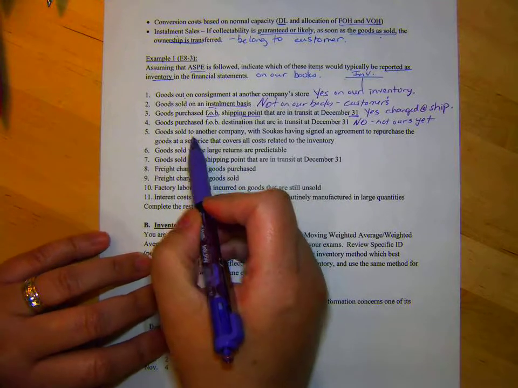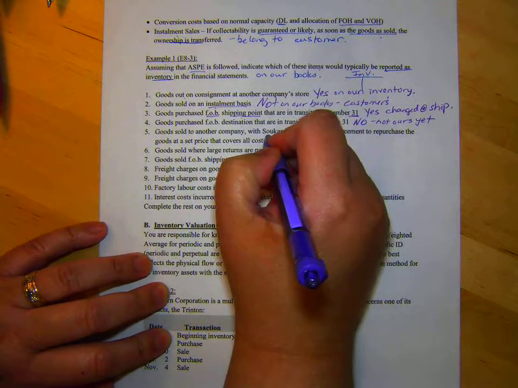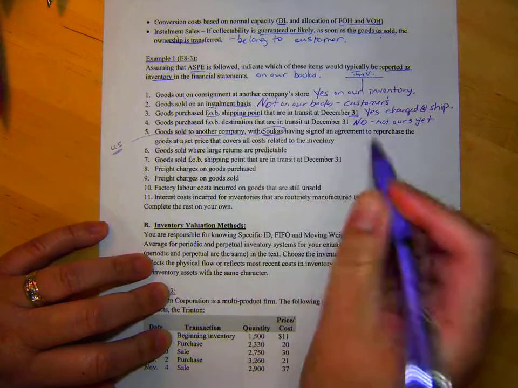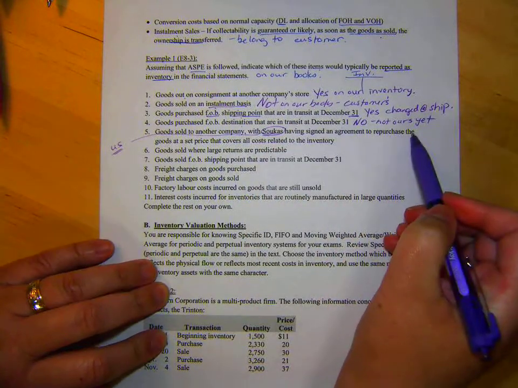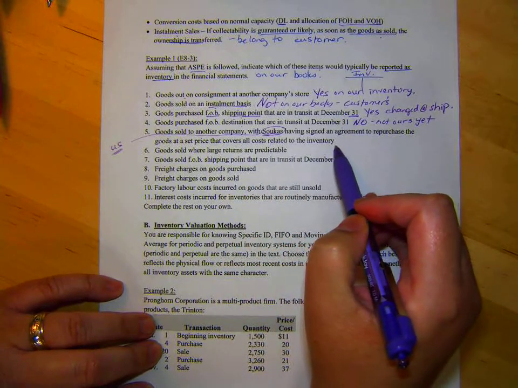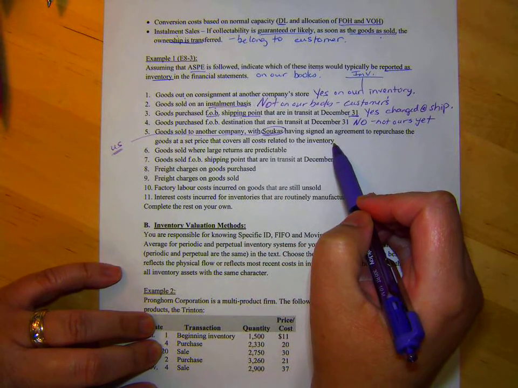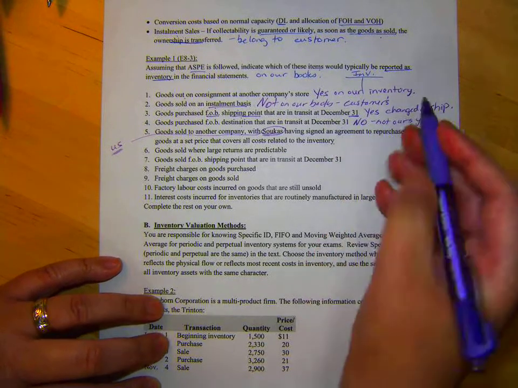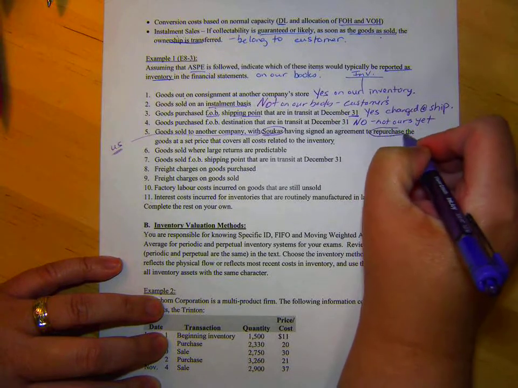Okay, goods sold to another company with SUCAS, that's us, apparently, having signed an agreement to repurchase the goods at a set price that covers all costs related to inventory. Okay, so the minute there's a repurchase agreement, that's a buyback.